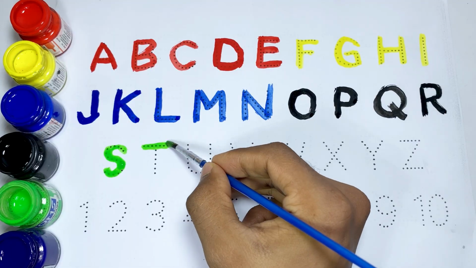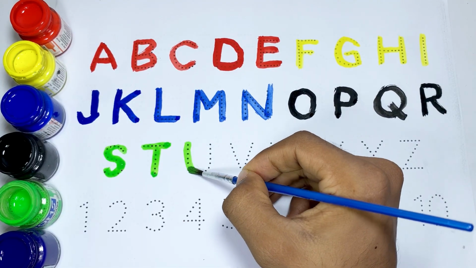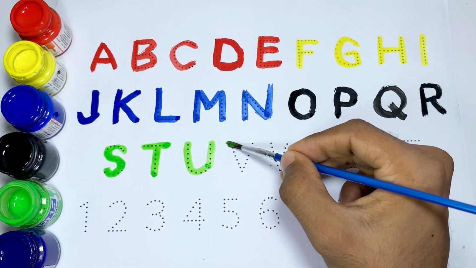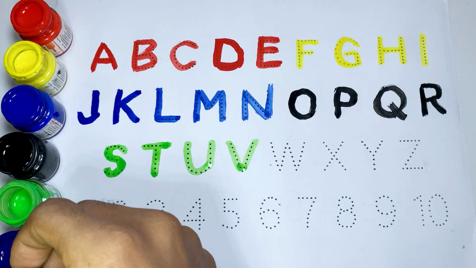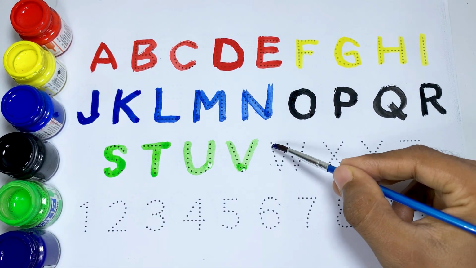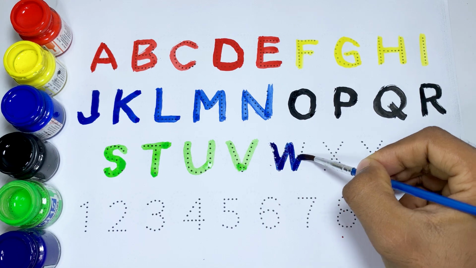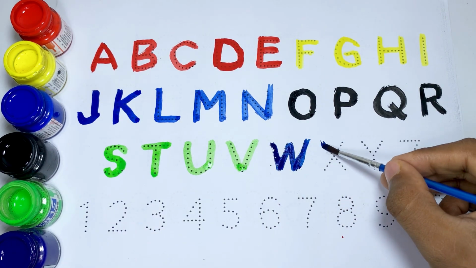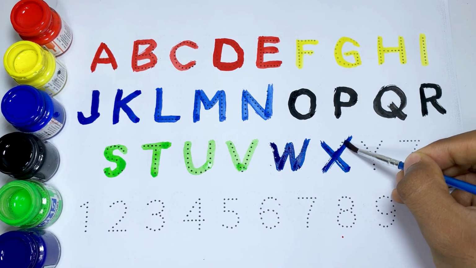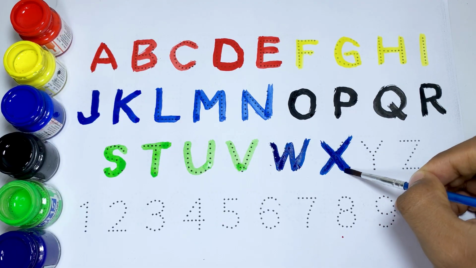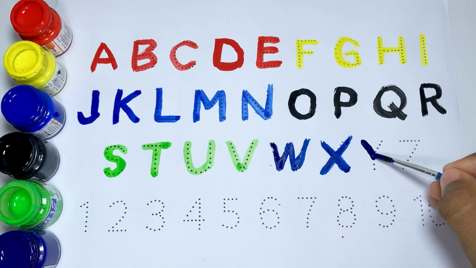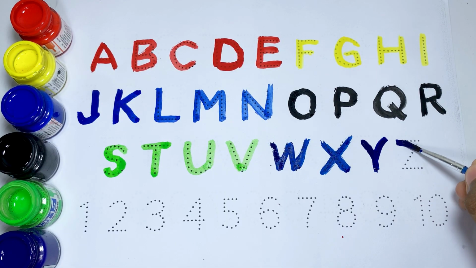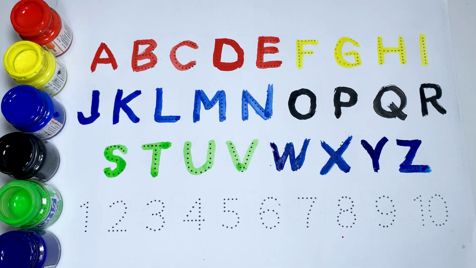S for sun. T for teacher. U for umbrella. V for vine. Kids, now you draw W and use dark blue color. W for well. X for xylophone. Y for yo-yo. Z for zebra.